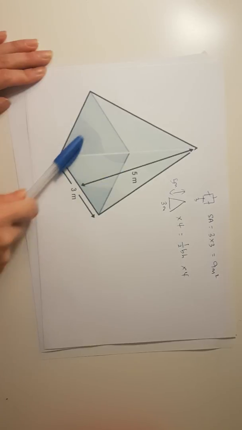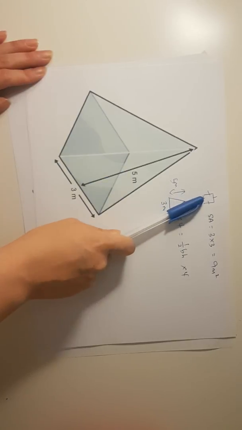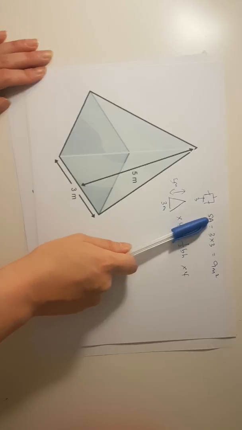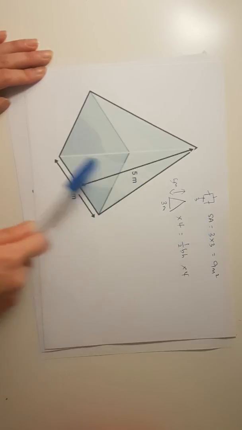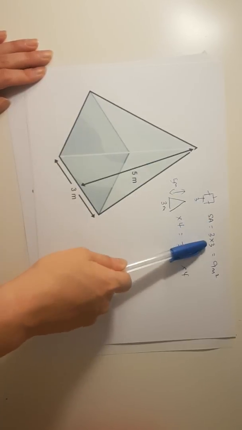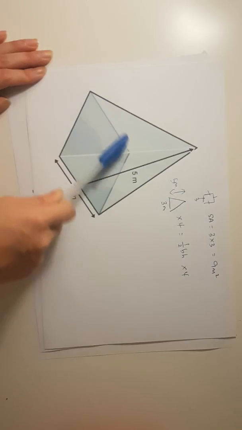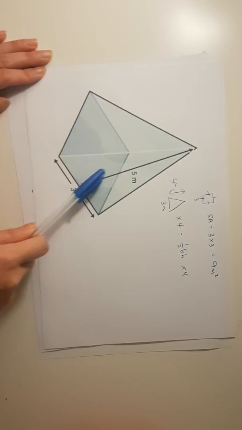There is one side, the base, which is a square base, and the area of a square is length times width, or length times length, which is 3 times 3, and we get 9 meters squared for the base of the pyramid.